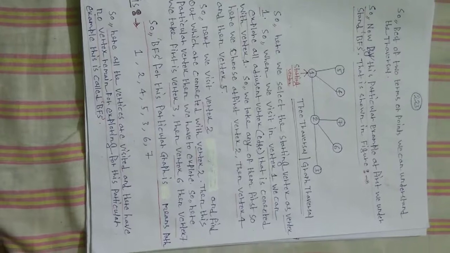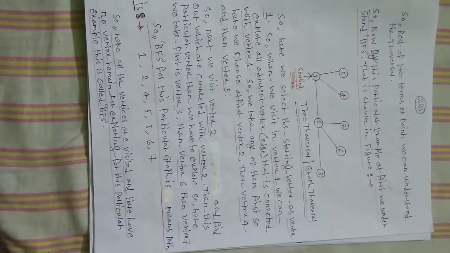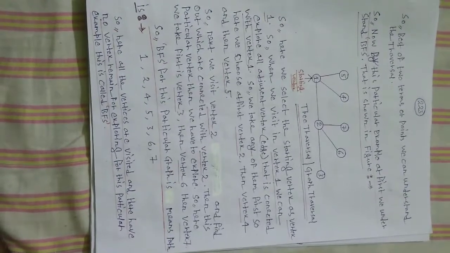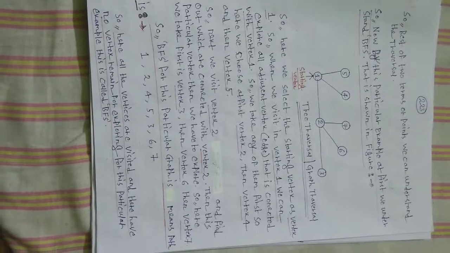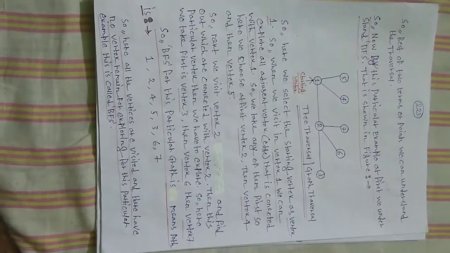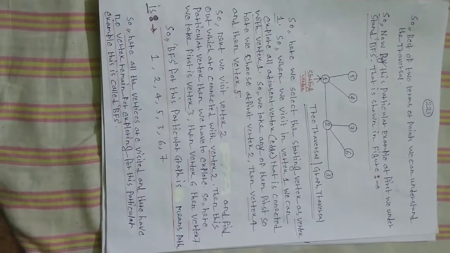Next we visit vertex 2 and find out which are connected with vertex 2. Then we have to explore this particular vertex. So here we take first vertex 3, then vertex 6, and then vertex 7. So BFS for this particular graph means the path is 1 2 4 5 3 6 7.